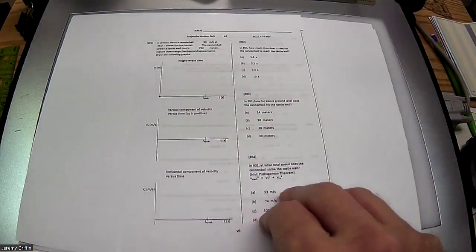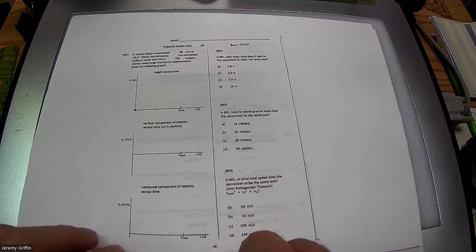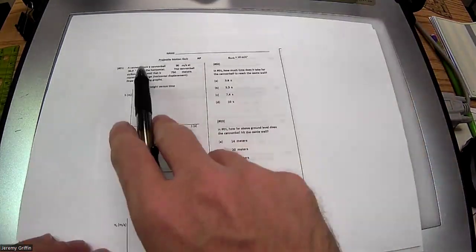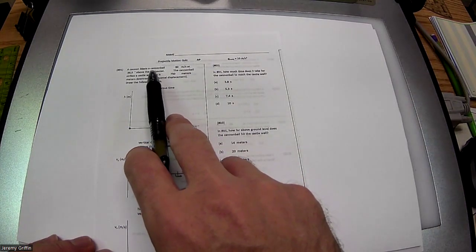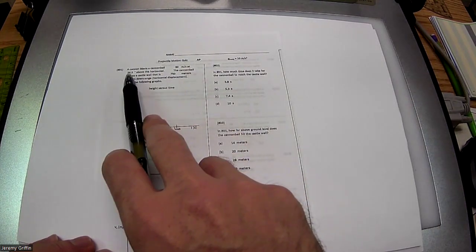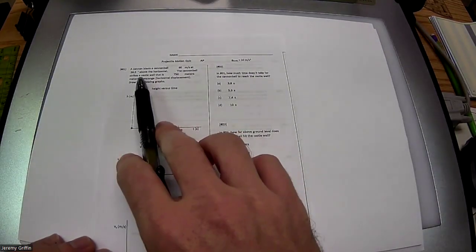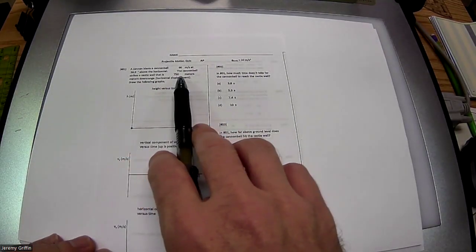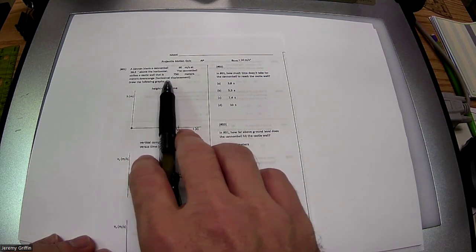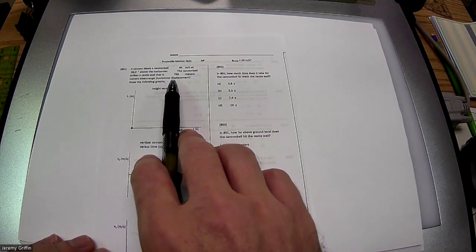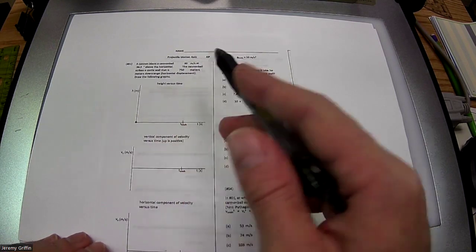Here's your take-home quiz, well, one of the versions. There are 2 different versions floating around, but I think I gave everybody a similar scenario: a cannon blasts a cannonball at some speed at some angle above the horizontal. The cannonball strikes a castle wall that is so many meters downrange, a horizontal displacement. So all the following graphs.